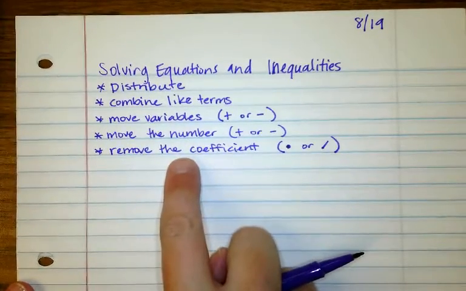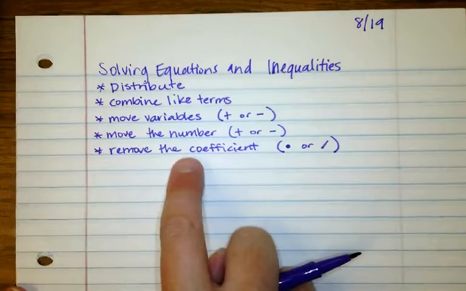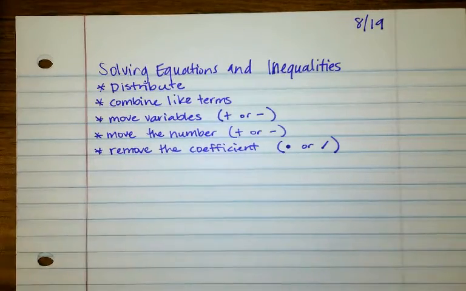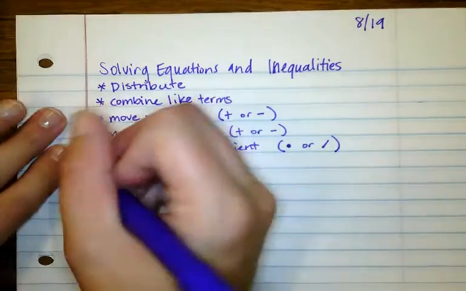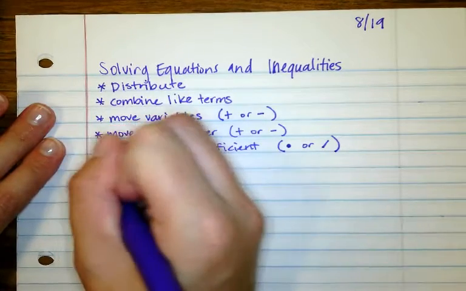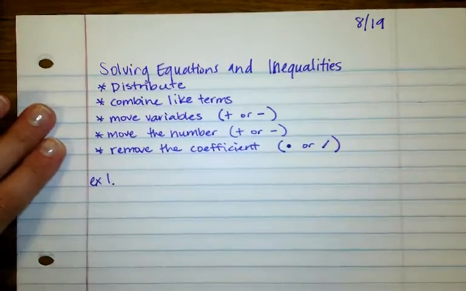So these are the 5 steps that we do to solve an equation, and we only do them if they are necessary. If it's not necessary, we skip to the next step. Okay? So today, guys, I'm just going to take you through quite a few examples. All right? So let's look at example number 1.